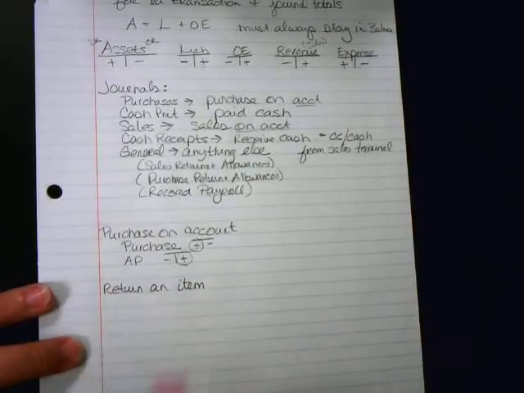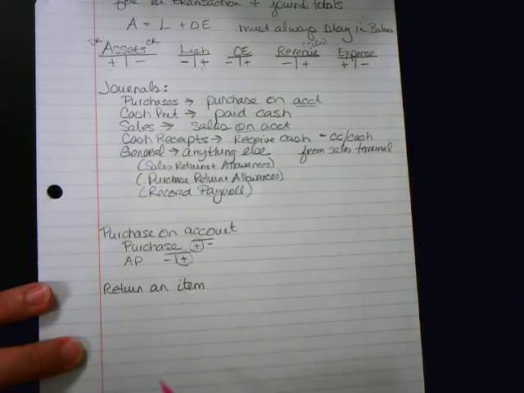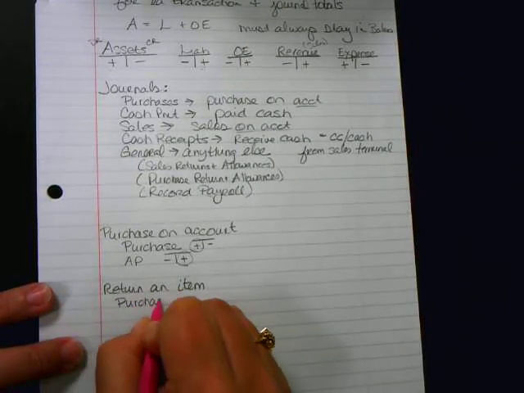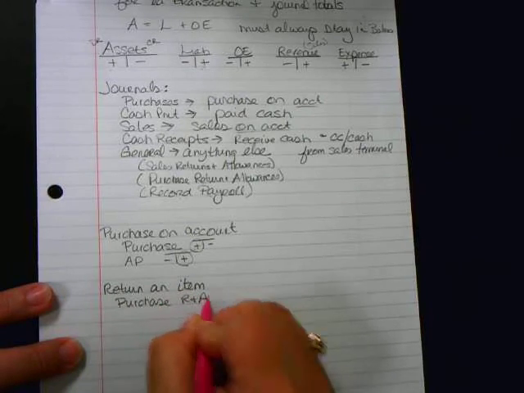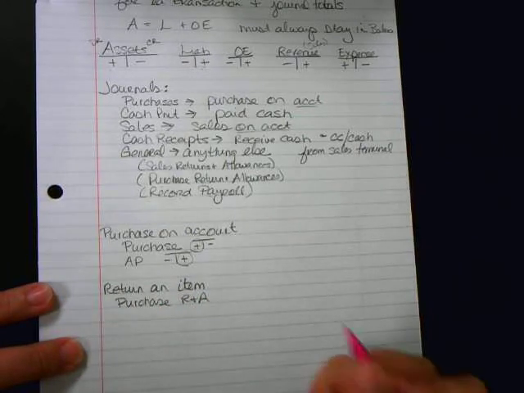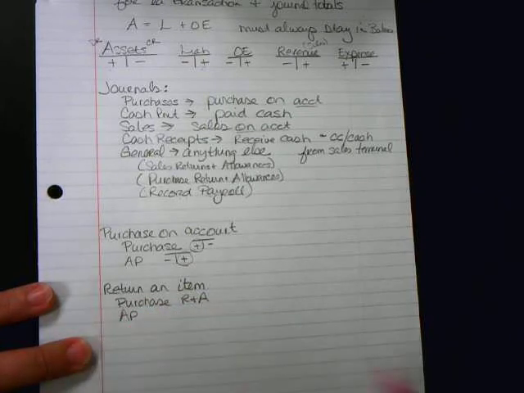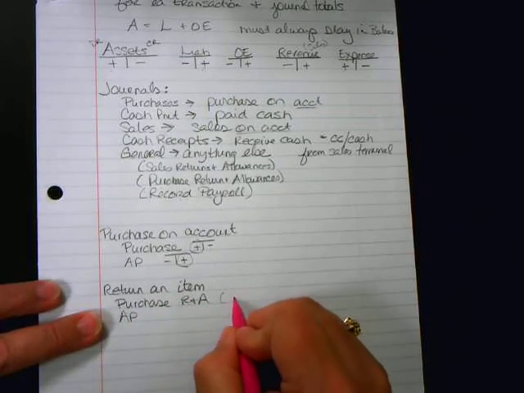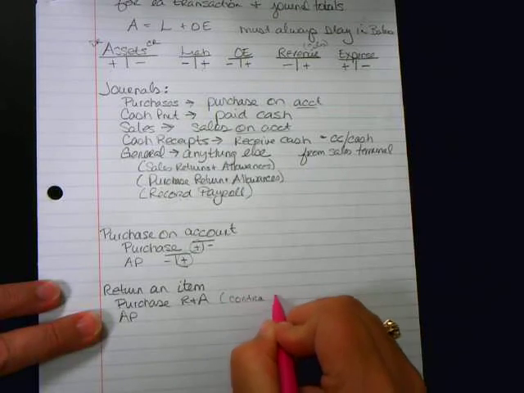Return an item, and this is always happening before we actually pay the bill, because it would be different if it were after. But we'll have to use the purchase, and I'm going to abbreviate, return and allowance account, and the accounts payable, because we're not going to owe them as much. So purchase, return, and allowance, this is a contra to purchases.